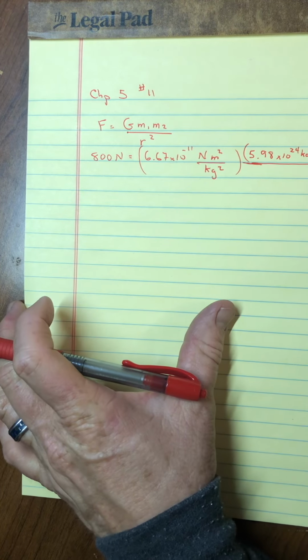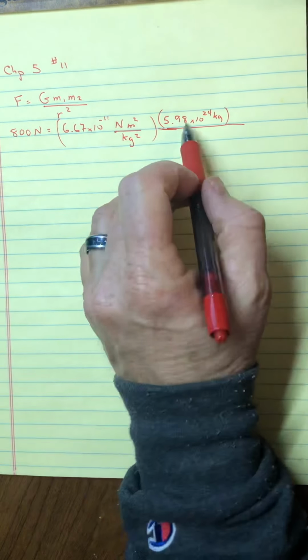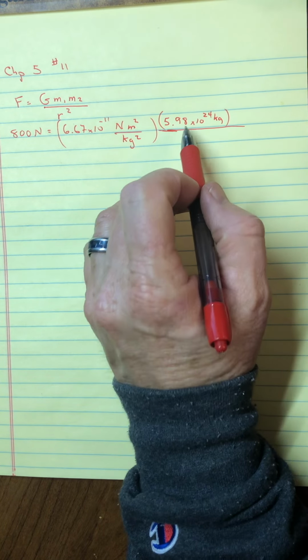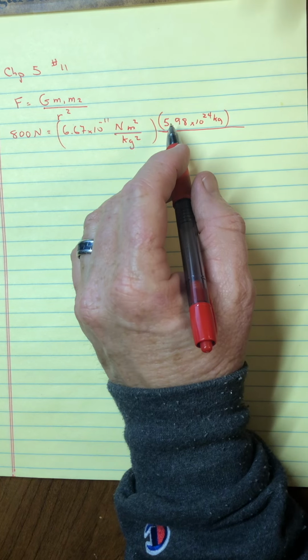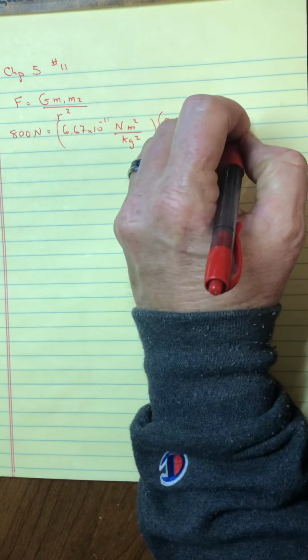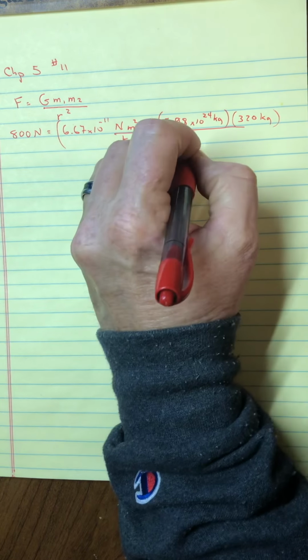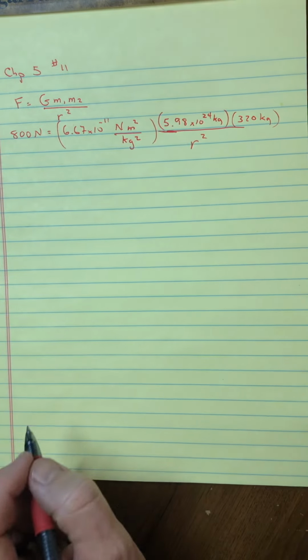And that's the mass of the Earth. Now, the mass of the satellite was also given. What did they say? I need to come back here. 320 kilograms. Okay, and so there's the missing piece.